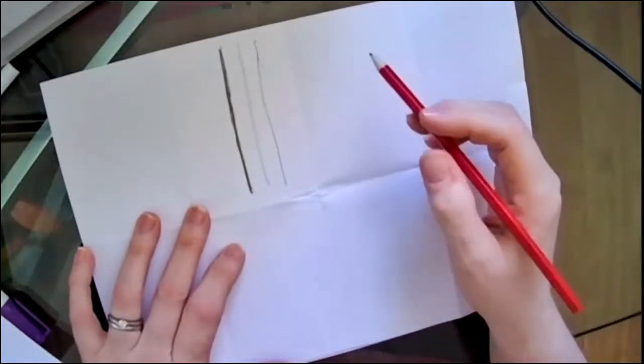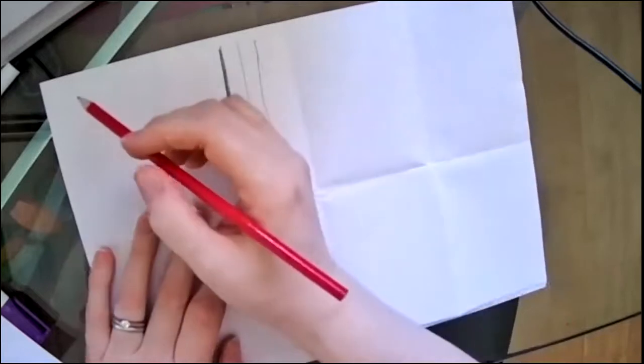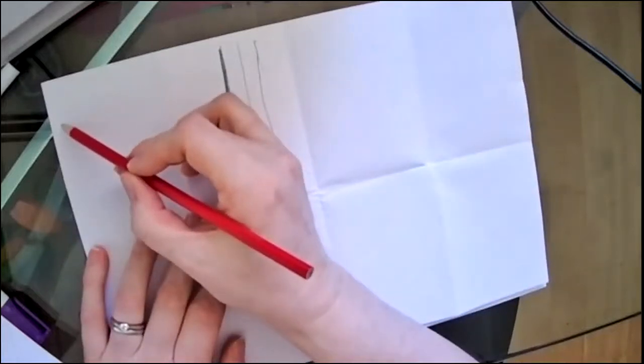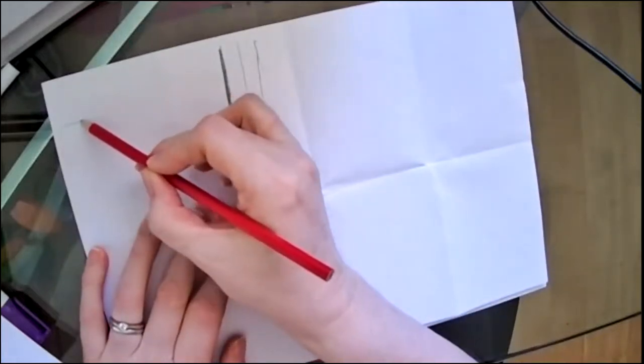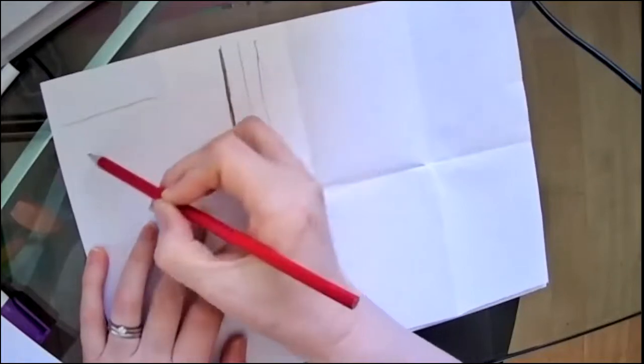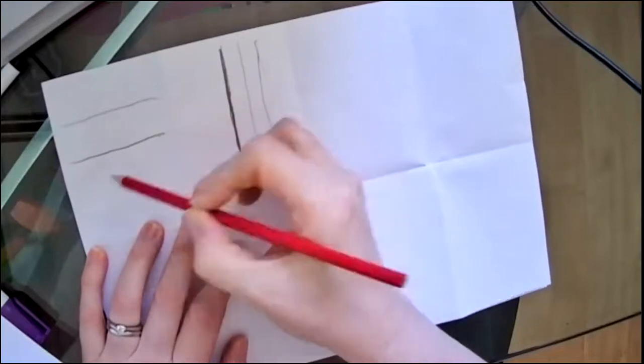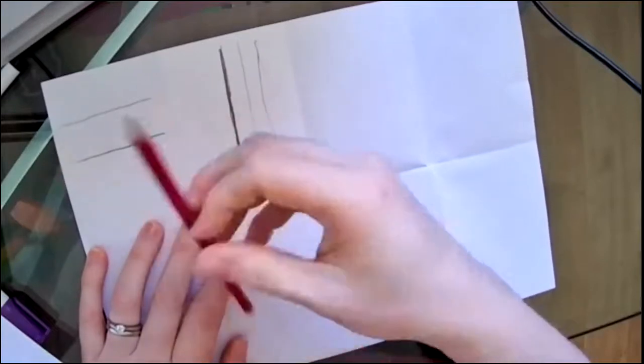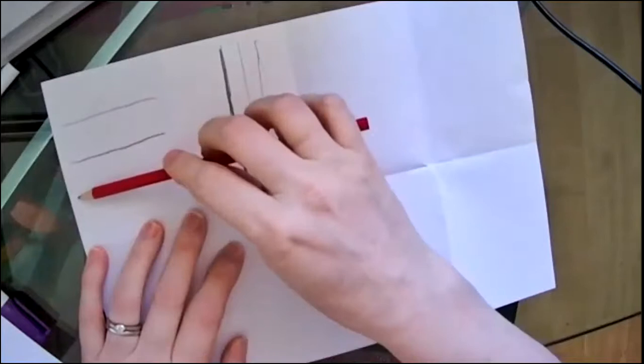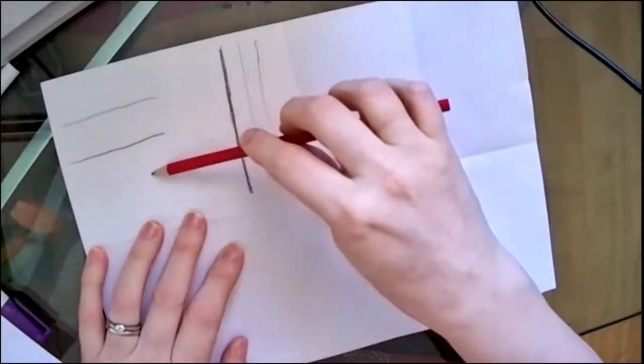The next kind of line we're going to look at is a horizontal line. So a horizontal line goes from left to right. So a horizontal line going across the page. And again, we can push hard, make the line thick, or we can press very gently. I might try that one where we lay the pencil down. And we're going to go across. Can you see how gentle that line is? You can hardly see it.